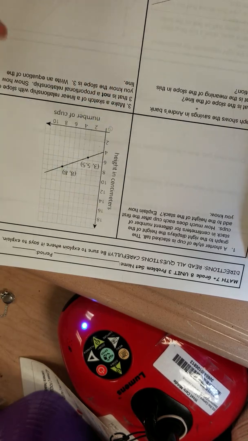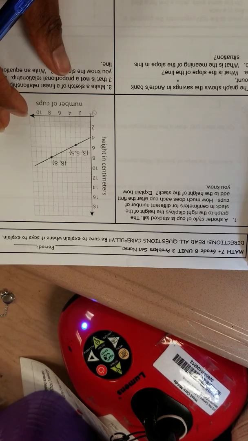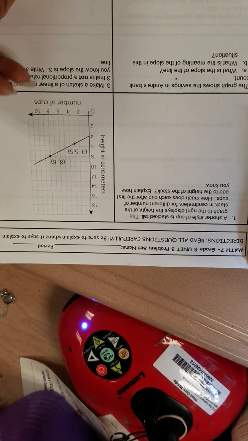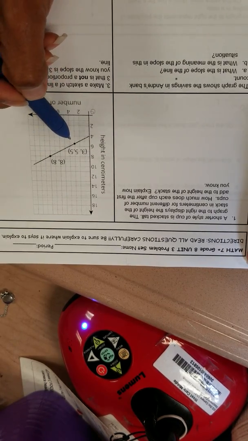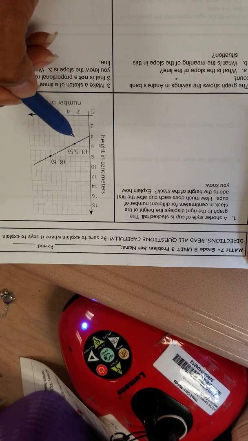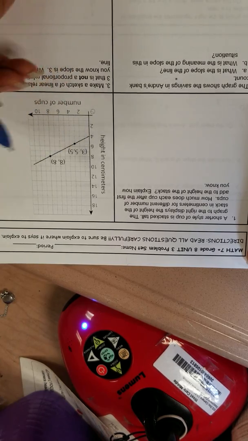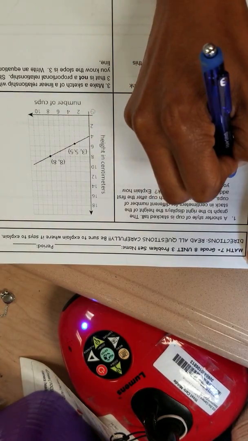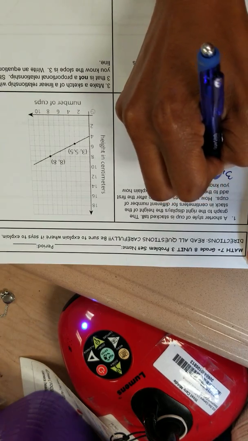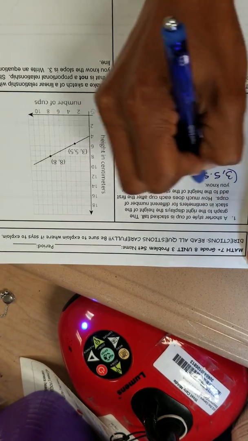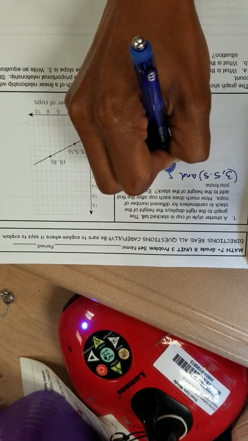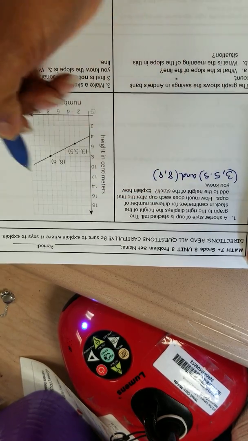Explain how you know. So what I want to do, or what you could do, is actually find the slope of the line that will give you an indication of how tall each cup is after the first cup is added. So you have 2 points that are outlined on the graph. You have (3, 5.5) and (8, 8) as your 2 points.